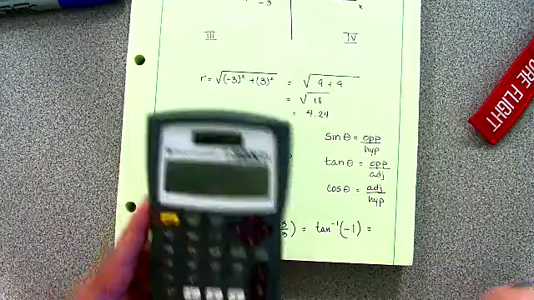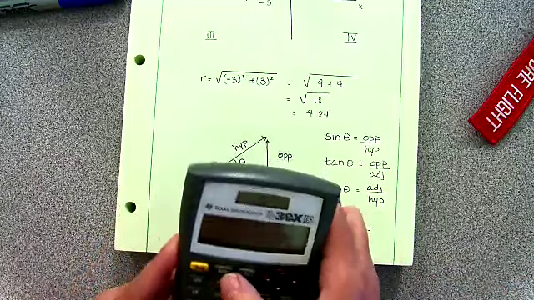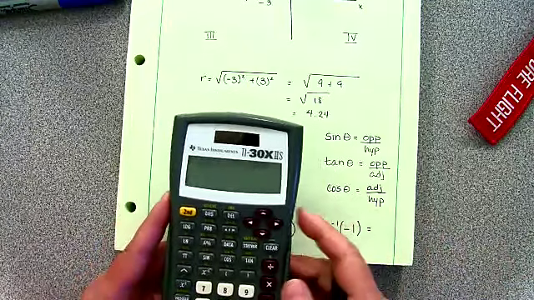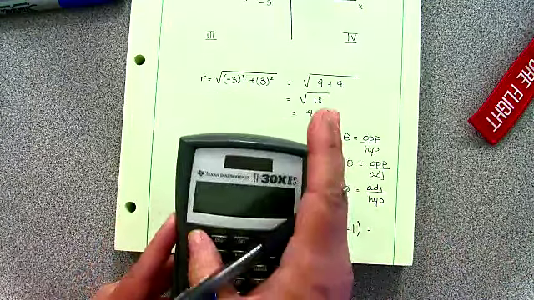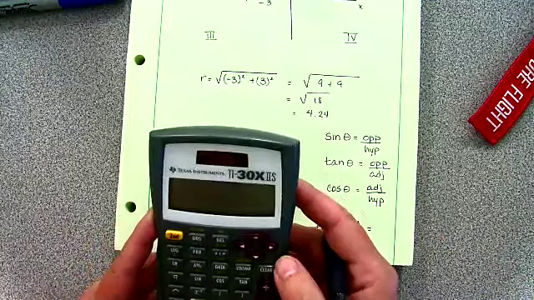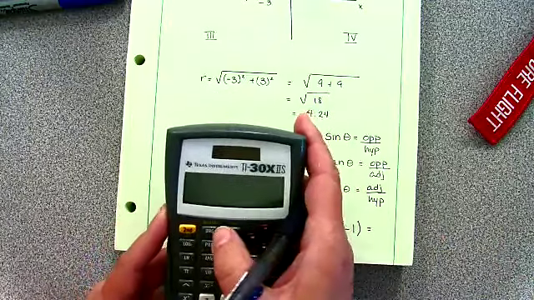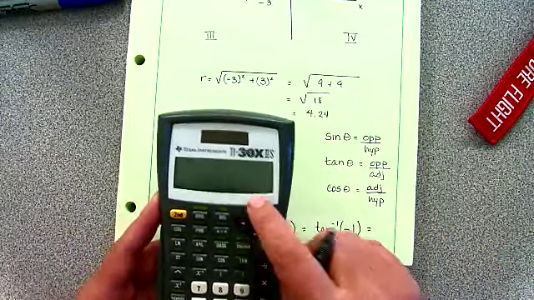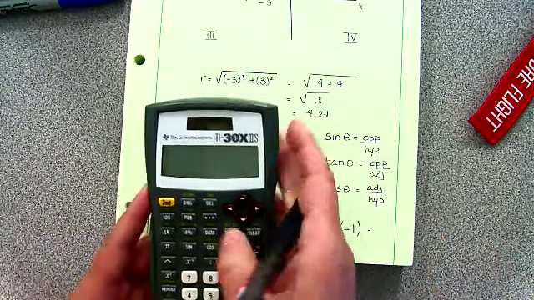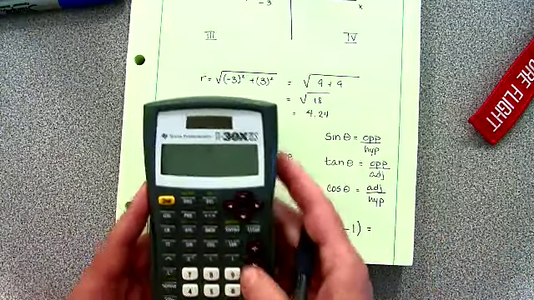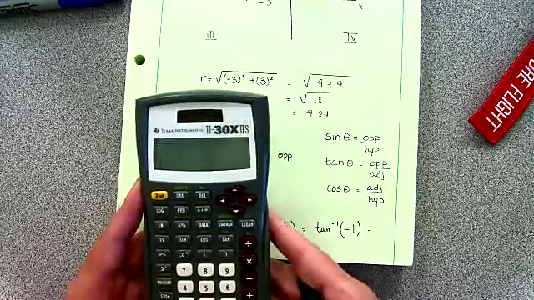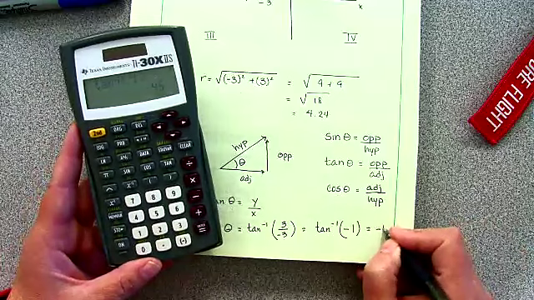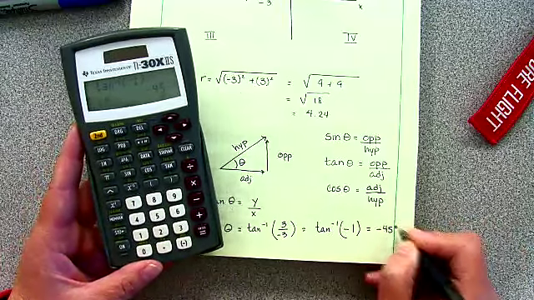and that gives me, oops, I'm not in degrees. That didn't make any sense. There we go, arc tangent degrees. Try that again. So now I made sure I'm in degrees. And it tells me that this is a negative 45 degrees.